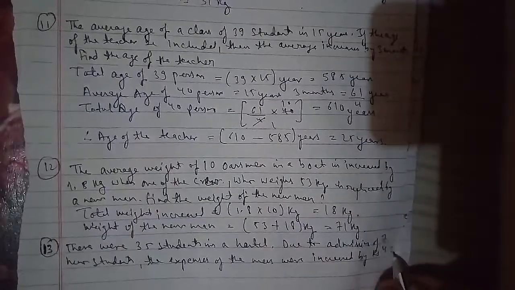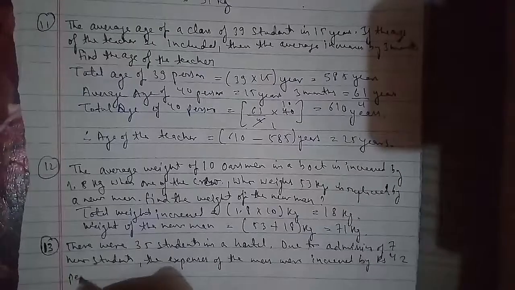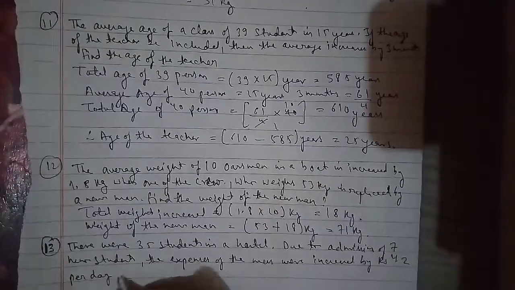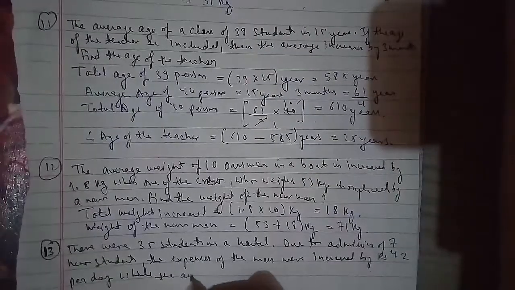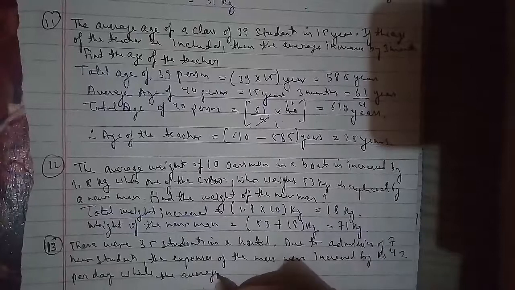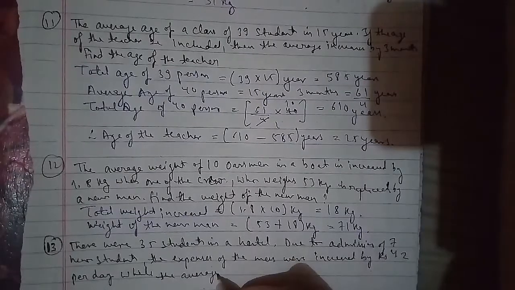What was the original expenditure of the mess?